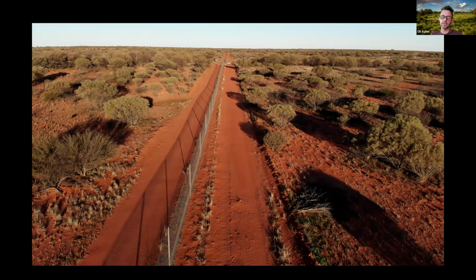But we're also removing the larger herbivores from the landscape. So macropods, so kangaroos in Australia, are removed from these areas. And of course, rabbits are a big problem, so they're also taken out. So there's lower predation pressures. There's no predation pressures from ferals. There's also lower herbivory, apart from the native animals that are then reintroduced into these areas.